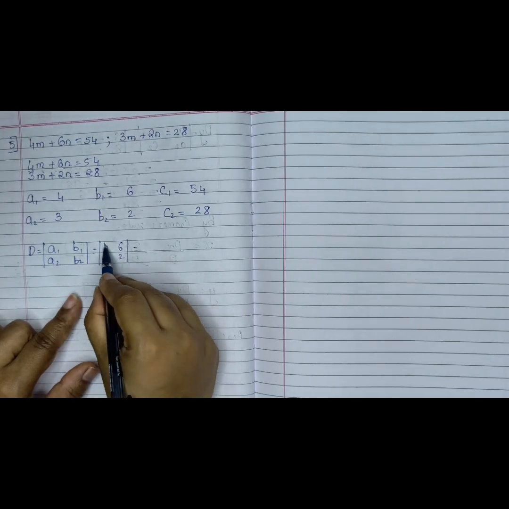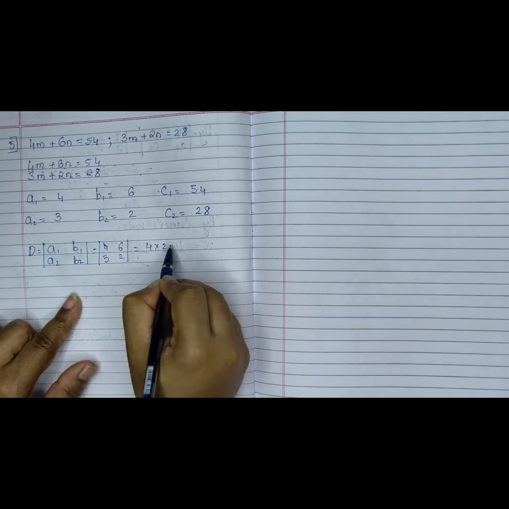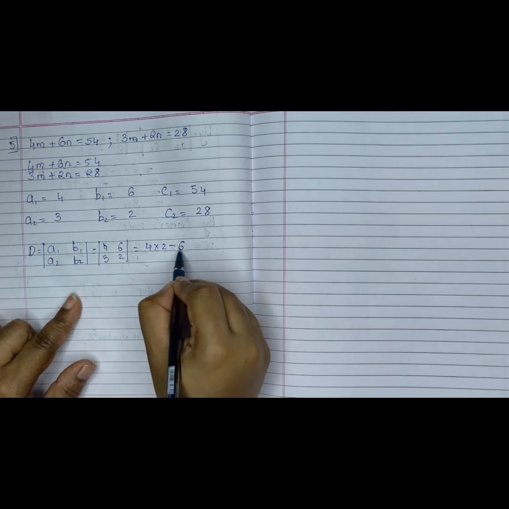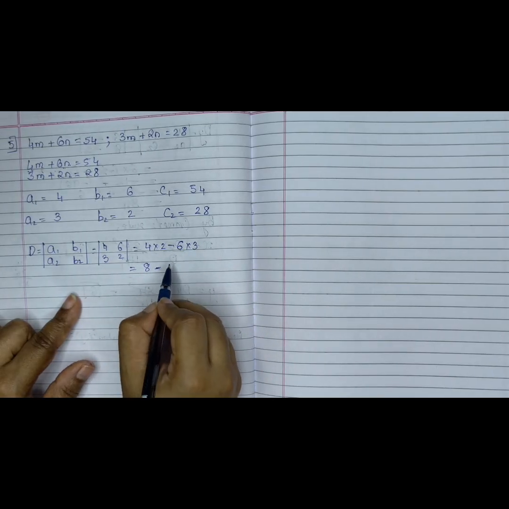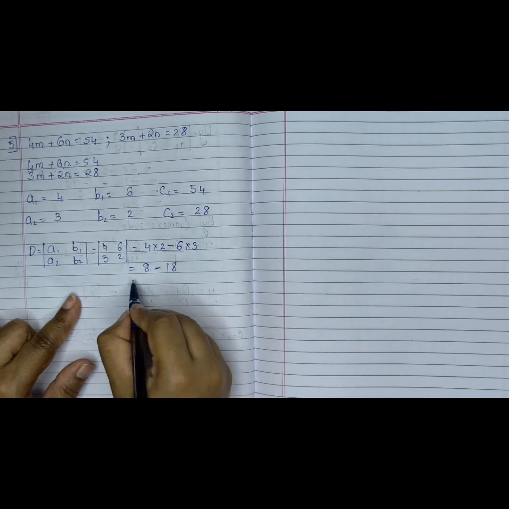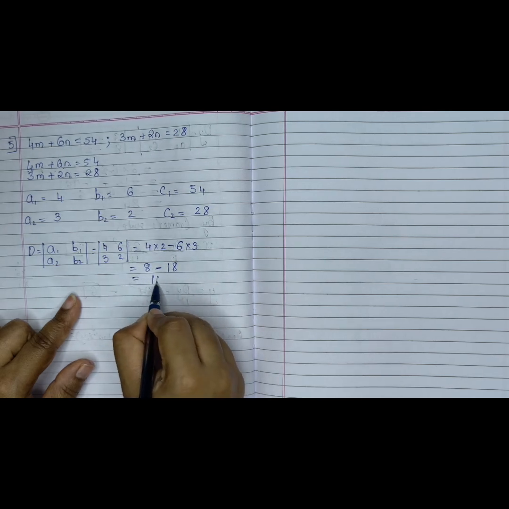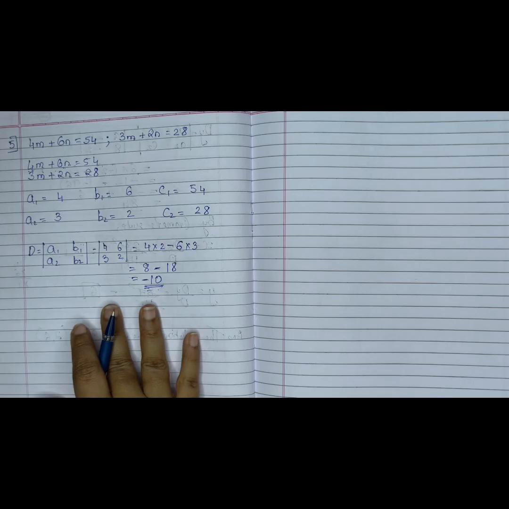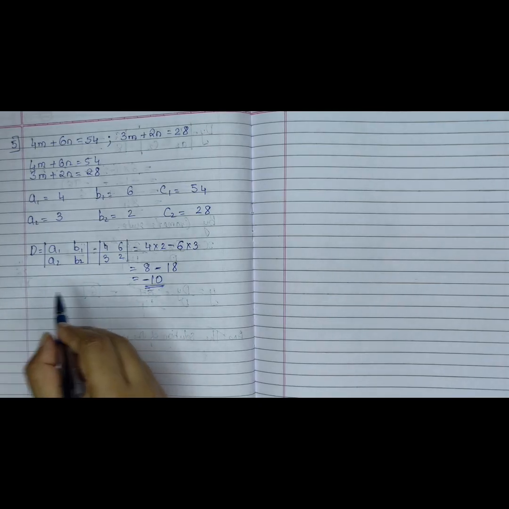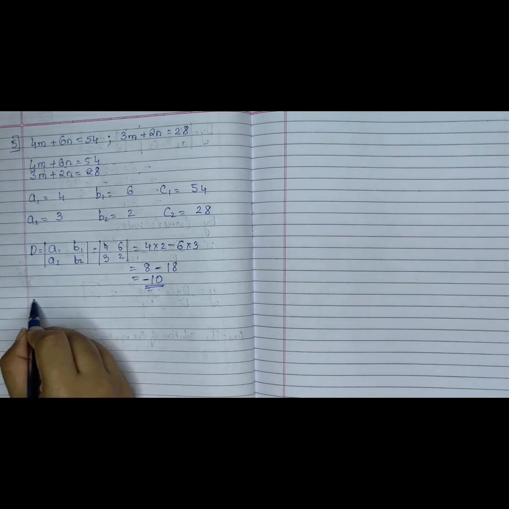Cross multiply this, 4 2s are 8 minus 6 3s are 18. So here 18 minus 8, 10, but minus sign of the greater number. So we get minus 10 here. Now we will find out dx.